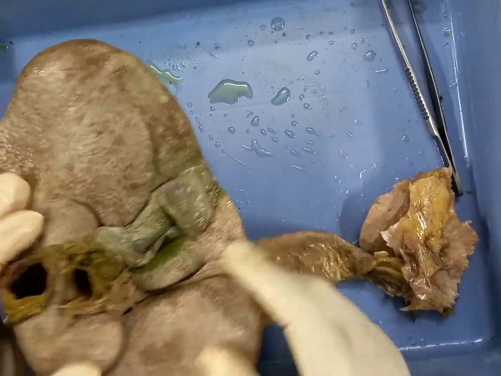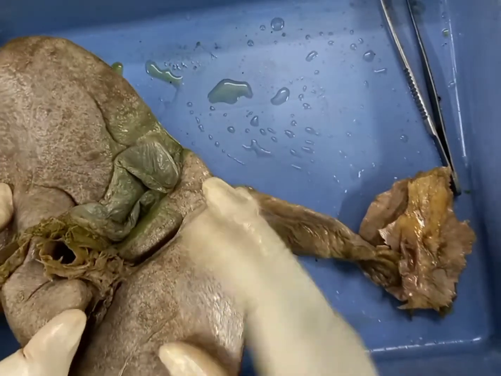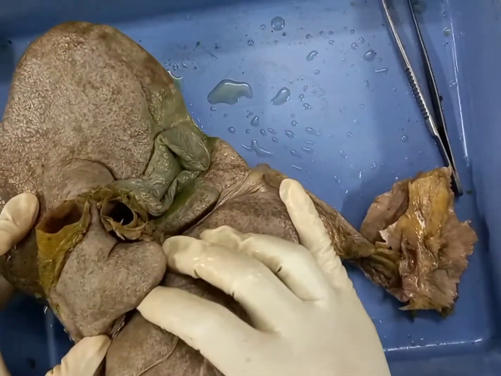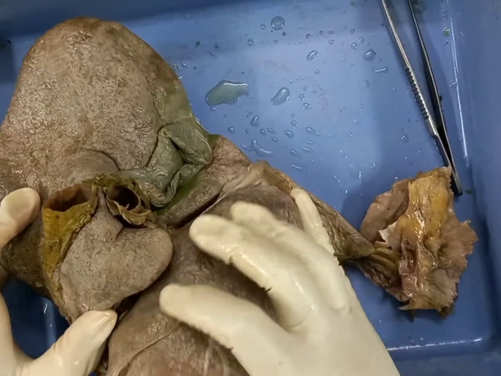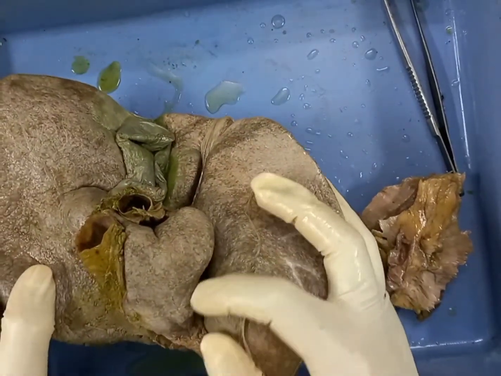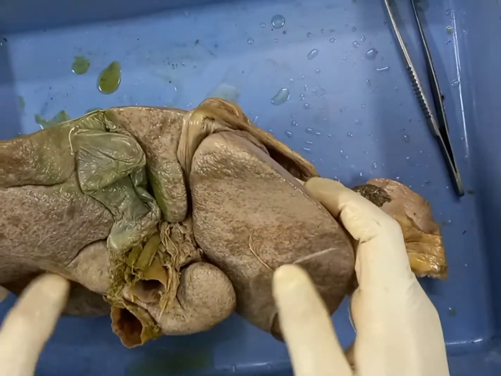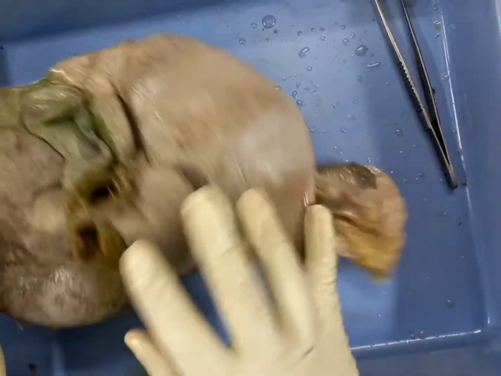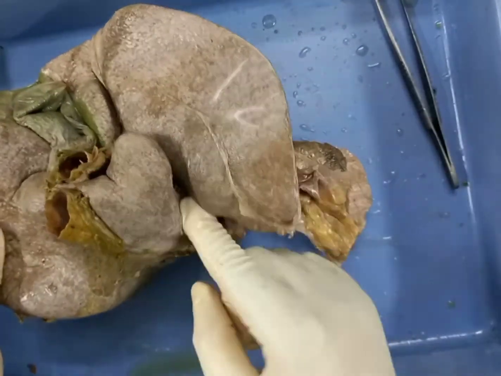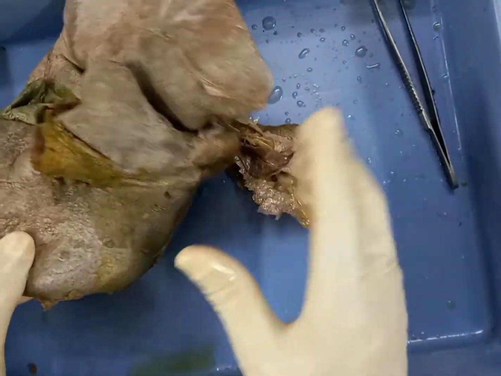Another true ligament is here inside the fissure for the ligamentum venosum, and that is the remnant of the obliterated ductus venosus, which connects the branch of the portal vein to that of the inferior vena cava, which is going here.